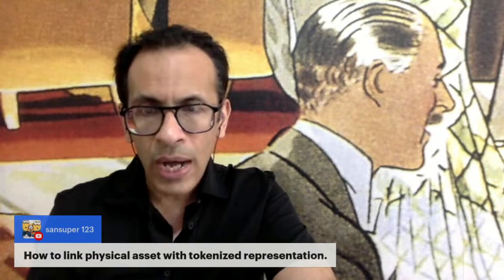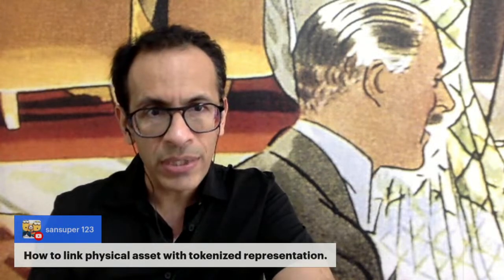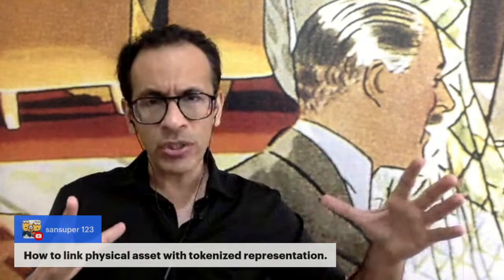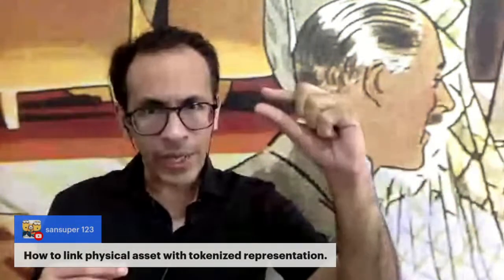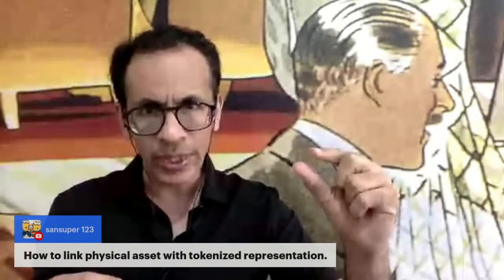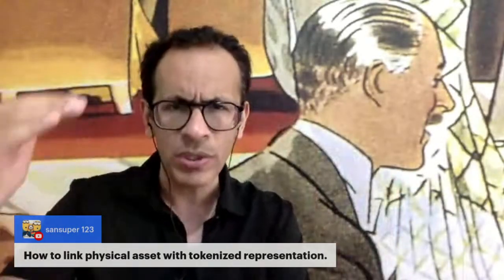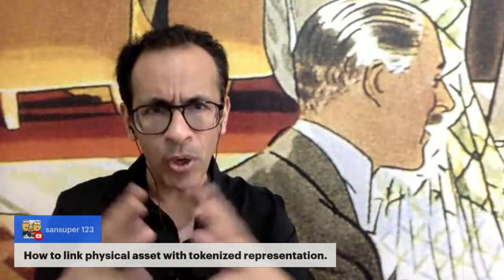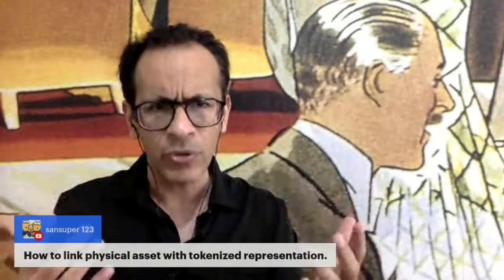Right. So how to link physical assets with tokenized representation? Excellent question. That's again where this documentation is going to come in. So when a particular token is issued on the blockchain, that is why we cannot use a conventional permissionless chain, because a lot of the important legal issues cannot be taken care of. And I'll give you an example.